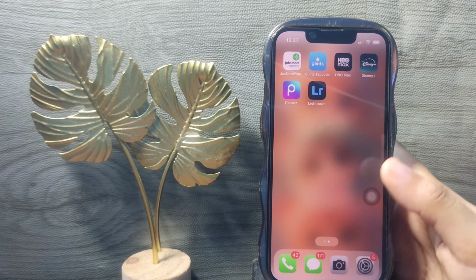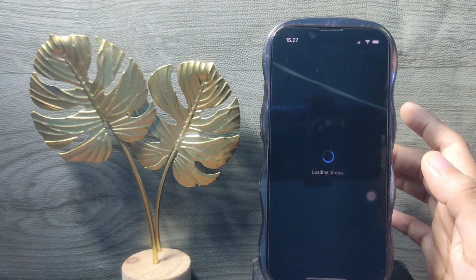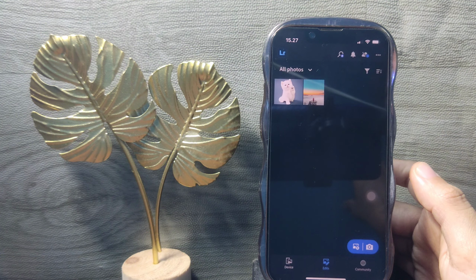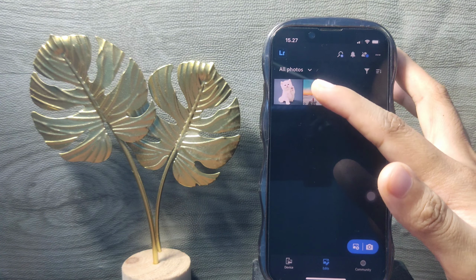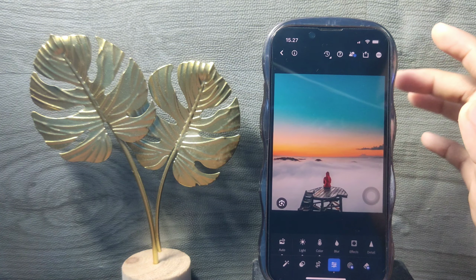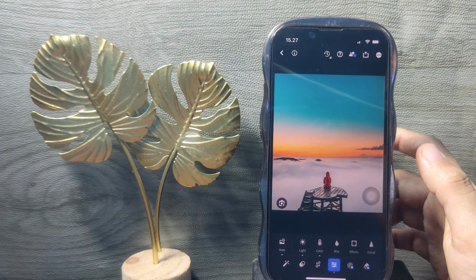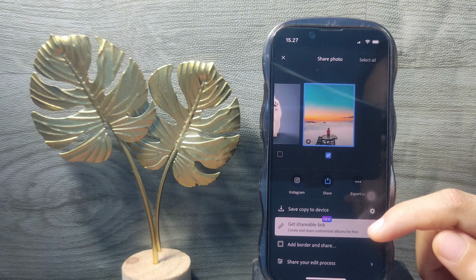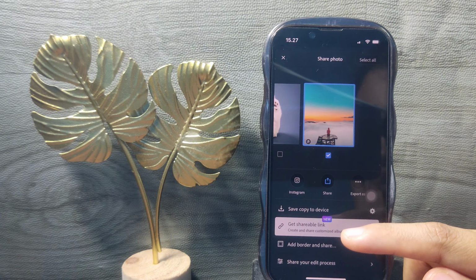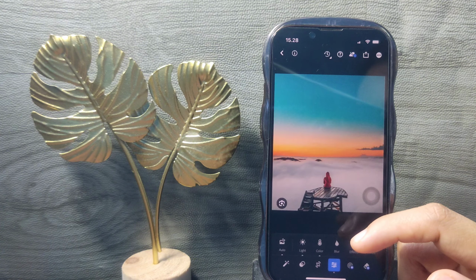Well guys, firstly you just have to go to your Lightroom, and here you choose the photo that you have edited before that you want to share by link. For example, I'm going to open it like this, and simply tap on this share icon at the top right of the screen. Just tap on it like this, and after that you can see the option which is Get shareable link. Just tap on it like this.